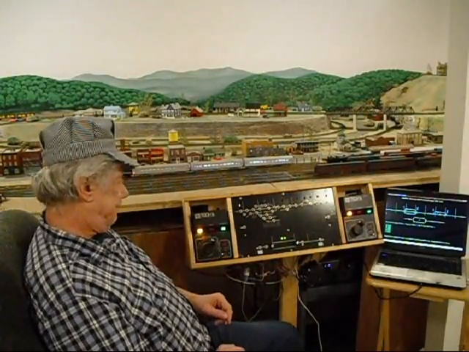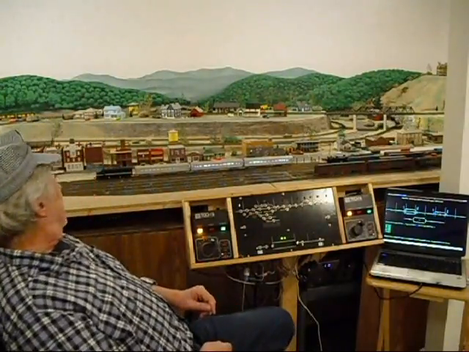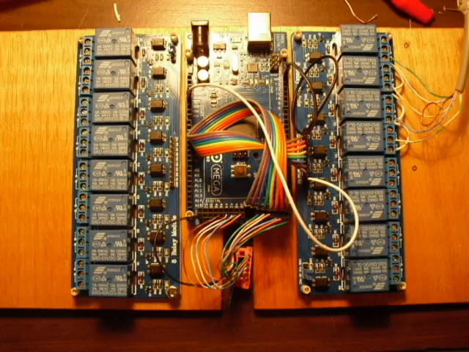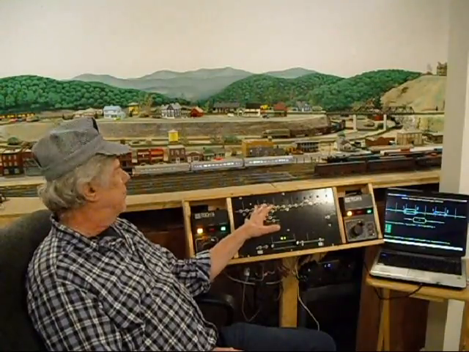Now, on top of all this is a computer which allows the trains to run automatically, which they're trying to do right now. And this is a recent addition, and this is really the crux of what I was going to try to show in this particular segment.